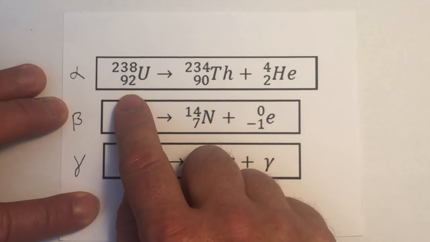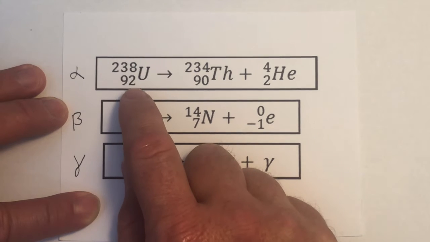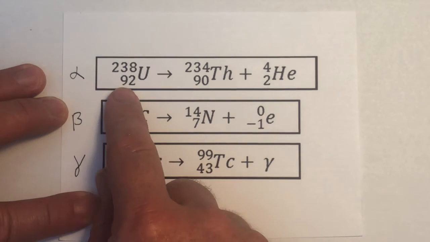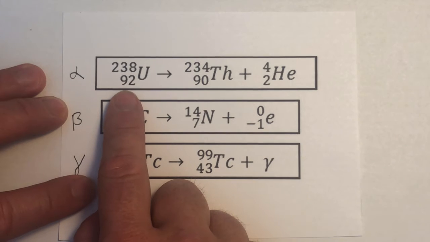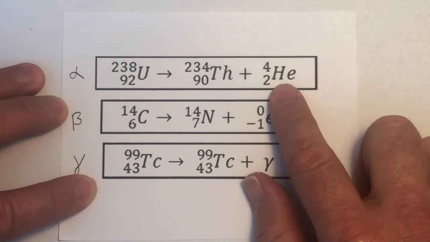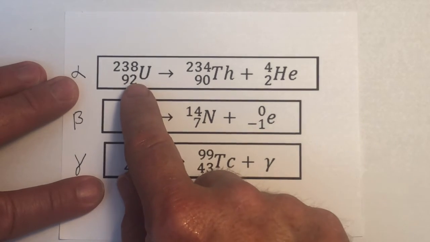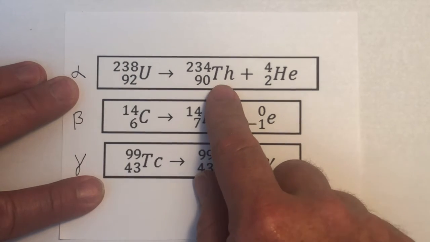Alpha: what you've got is uranium, an unstable atom. 238, 92. So it's got 92 protons, 92 electrons, and then 238 take away 92 for the number of neutrons. When it decays, it gives out a helium nucleus. So it goes from U to Th.